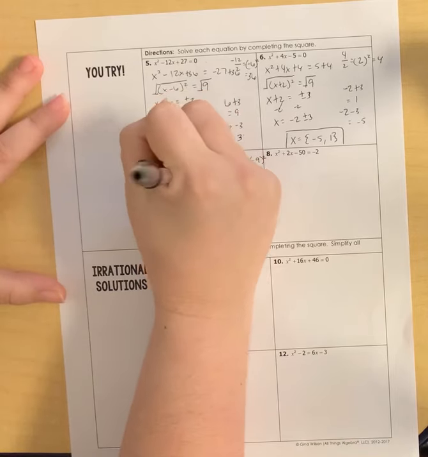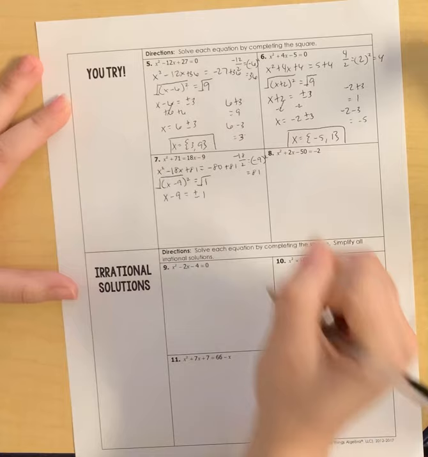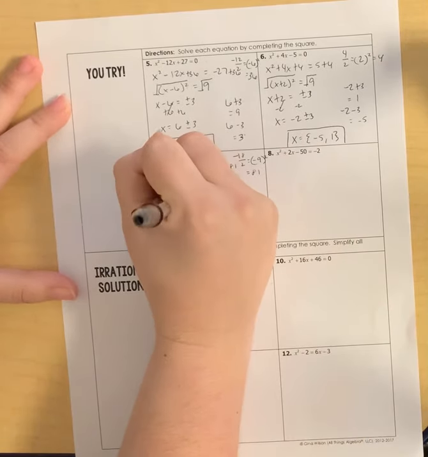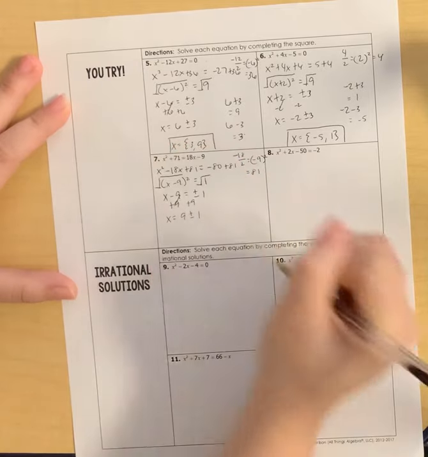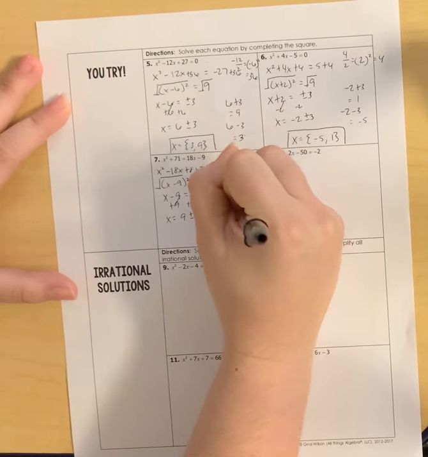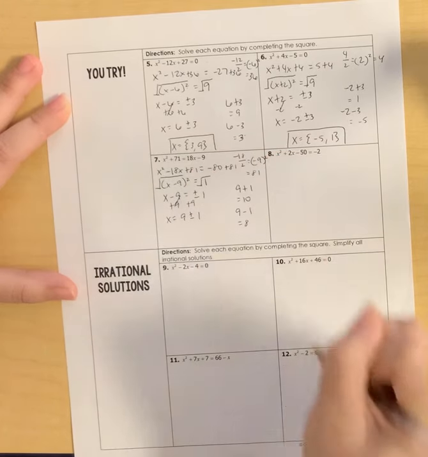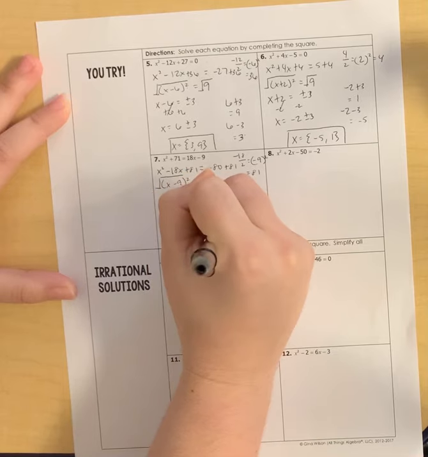We're going to take the square root of both sides. X minus 9 equals plus or minus 1. Add 9 over. X equals 9 plus or minus 1. So 9 plus 1 is 10. 9 minus 1 is 8. So our solution set is 8, 10.